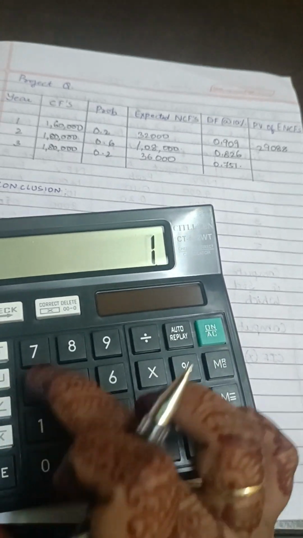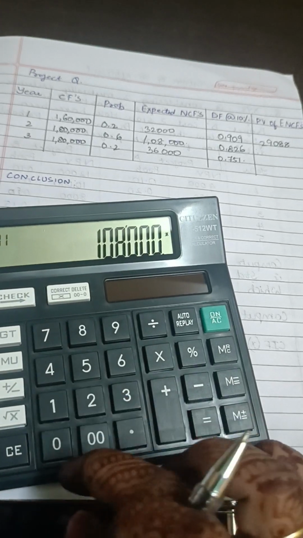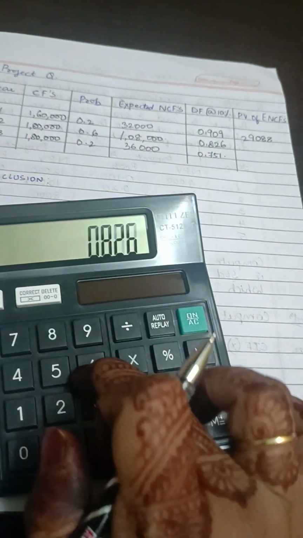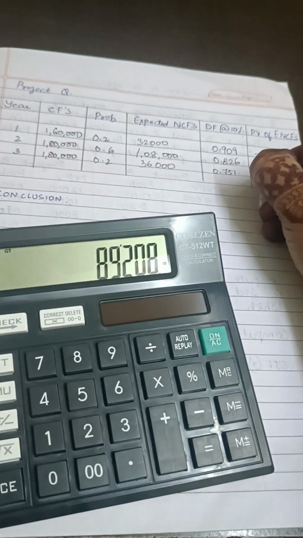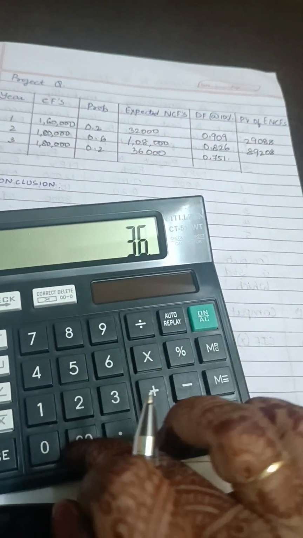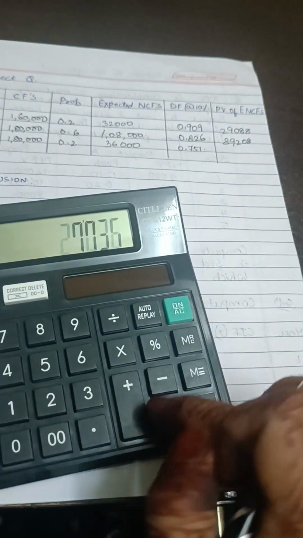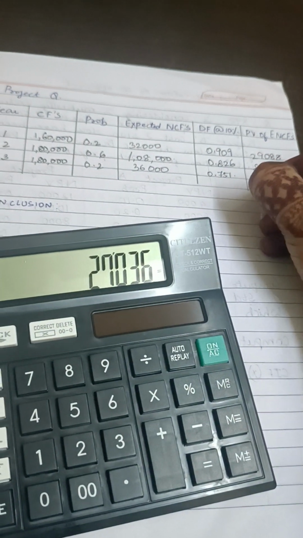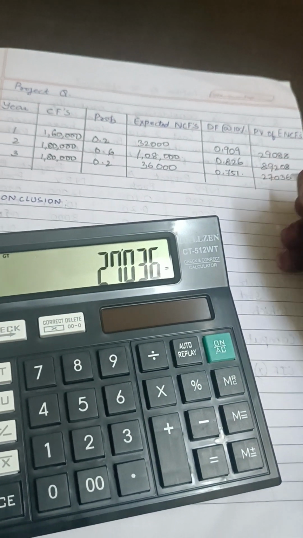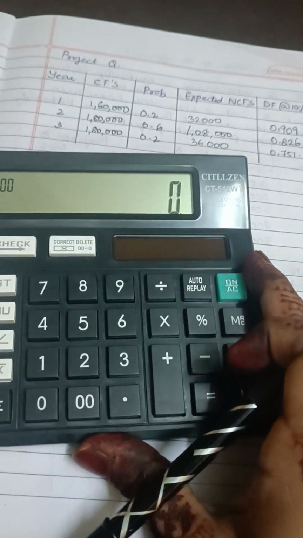Then again 1,08,000 into 0.826, so 89,208. Then again 36,000 into 0.751, you will get 27,036. So we got the present value of expected net cash flow.